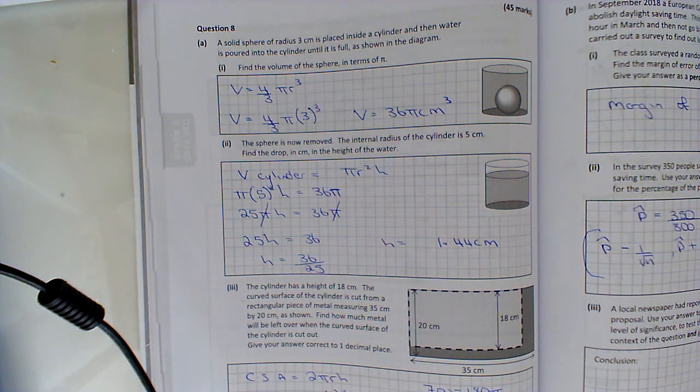Part 2 of this then says a sphere is now removed. The internal radius of the cylinder is 5 centimeters. Find the drop in centimeters, the height of the water. Okay, so we know the height of the water is going to be affected by the sphere, so basically the volume of my sphere is equal to the drop in the water.